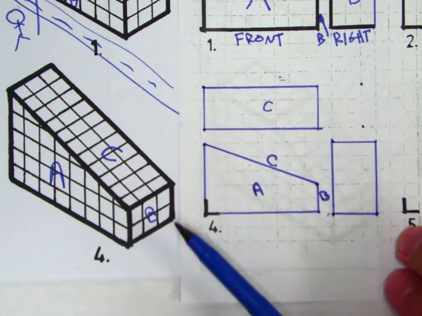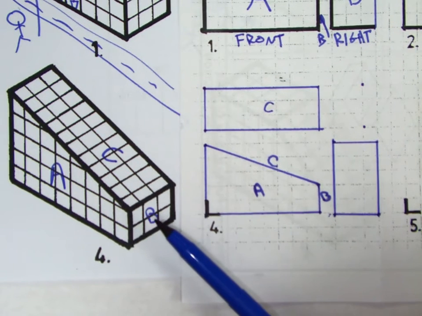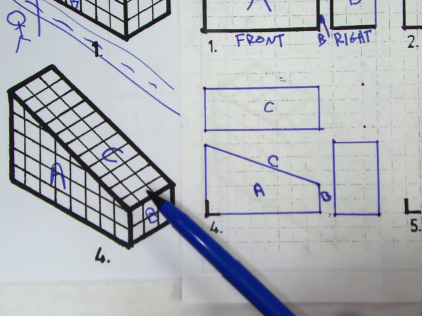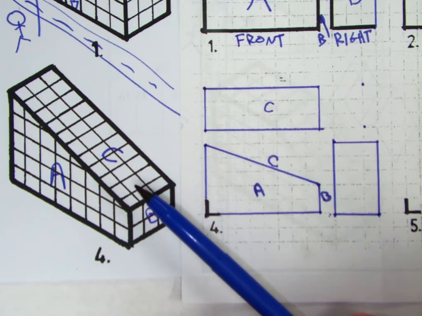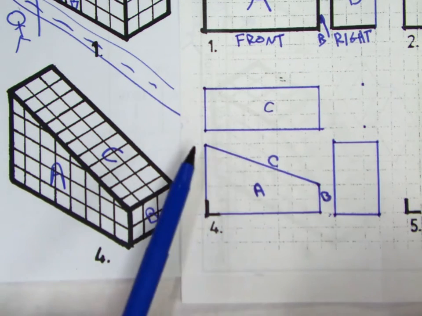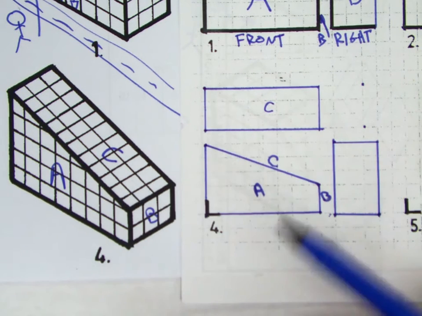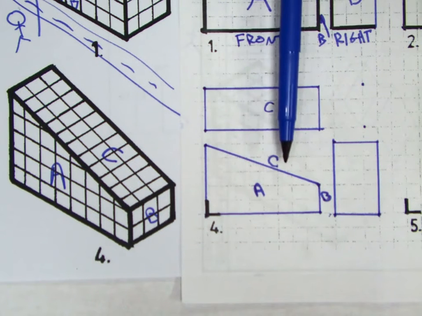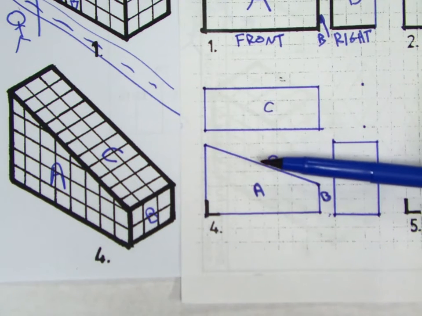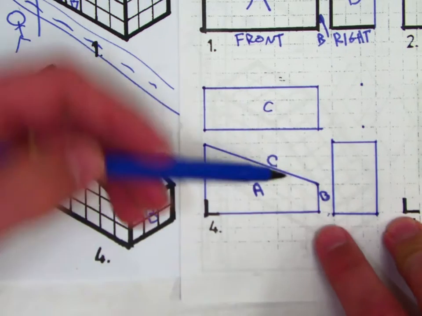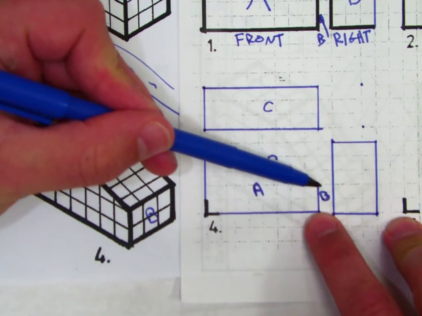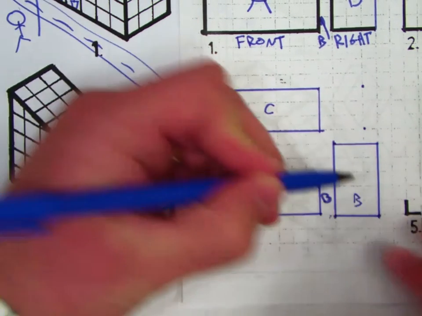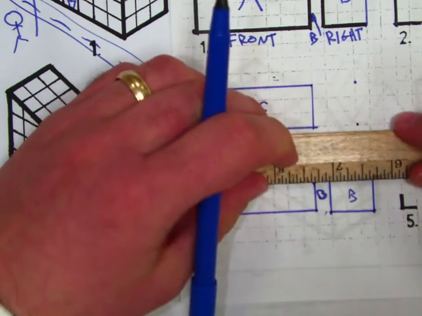Okay, and as we look from the right side view, let's think carefully now. How many planes are visible to us? We have plane B, and we also have plane C. Because plane C is on an angle, it is visible to us not only in the top view, but also in the right side view. So as I look at plane B, it's 2 blocks tall in the front view, so it's going to be 2 blocks tall in the right side view.